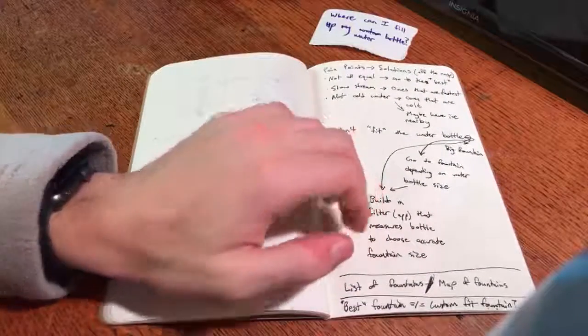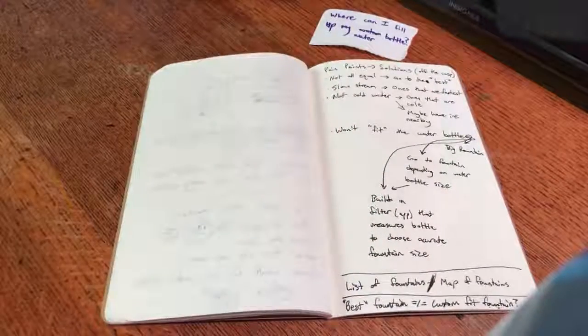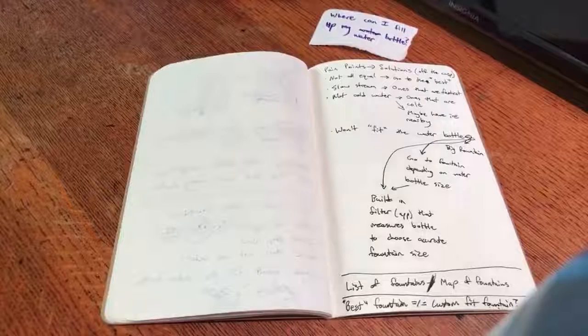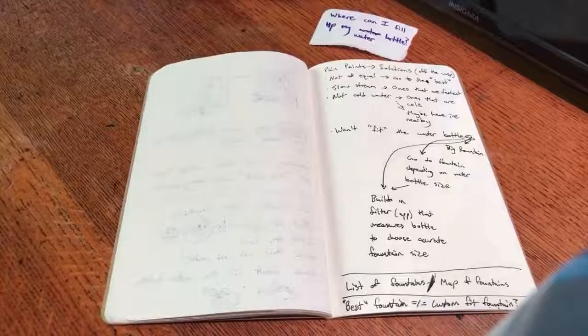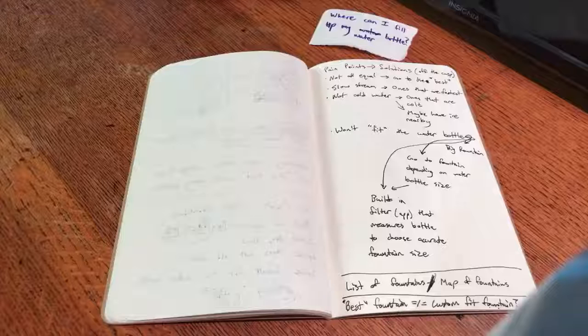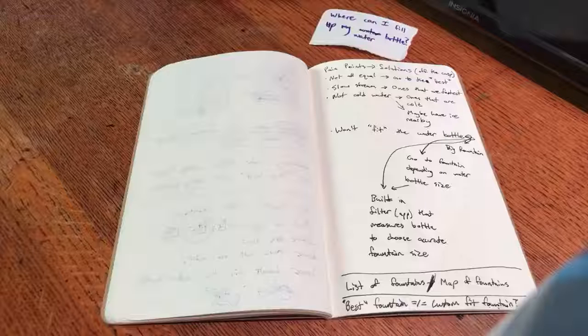Because some people may like a fountain that fits their water bottle, but what if it's not the one that's the coldest? Or if it is, what if they want ice nearby?